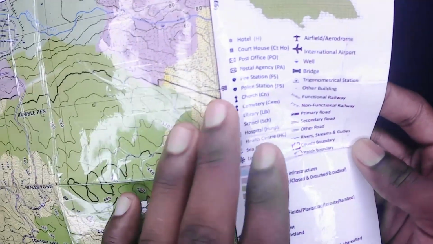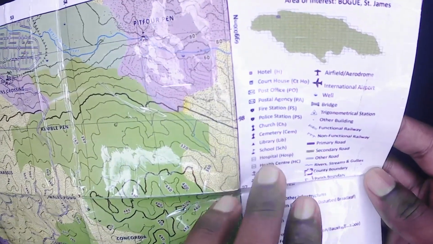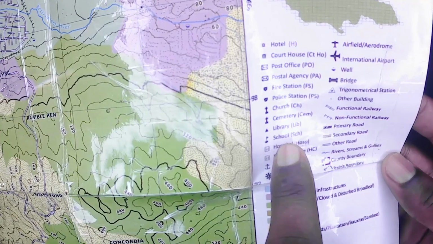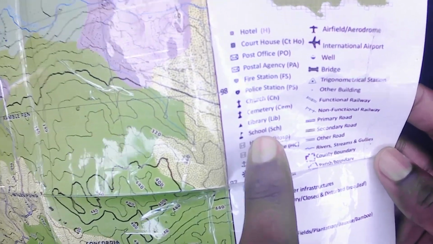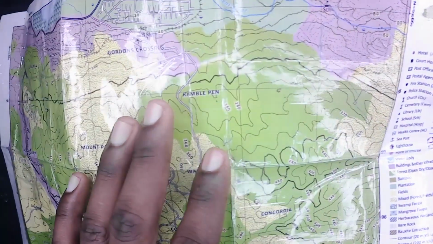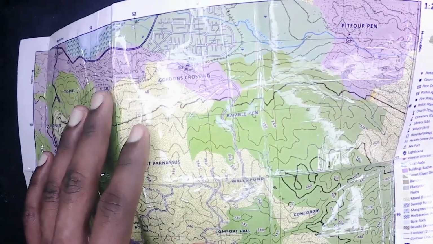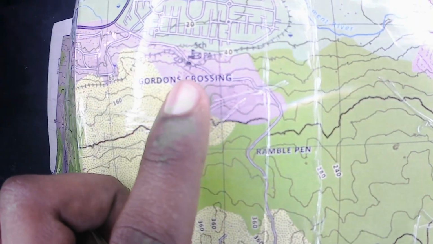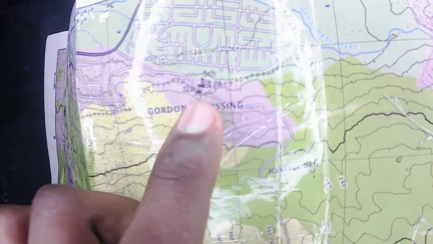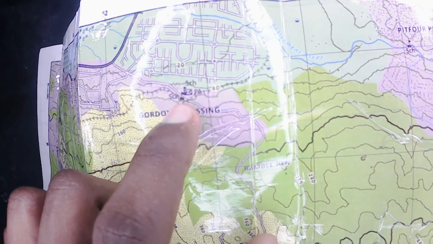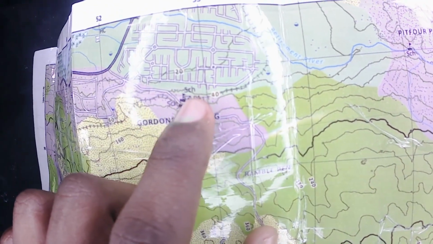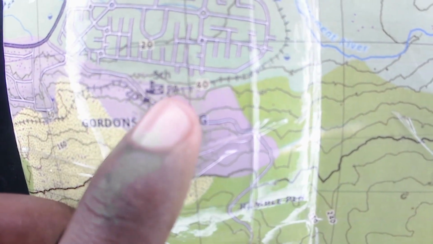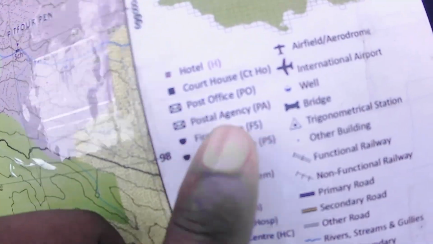Now, let's look for an example. Since you're in a school and you're going to school, let's look for a school. We see here a representation of the conventional sign and symbol for a school, and we're going to try and find that conventional sign and symbol on the map. And we can see one right here. Gordon's Crossing School. Not only can we see a school, we can see a postal agency right here. Postal agency, represented PA.